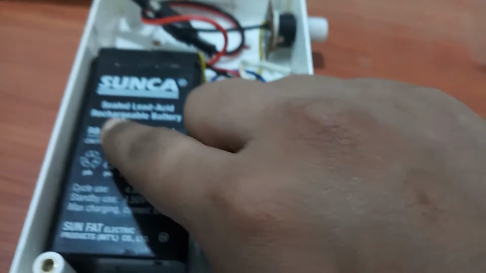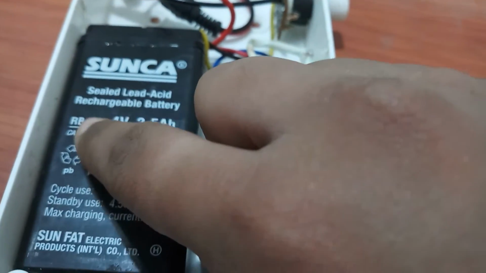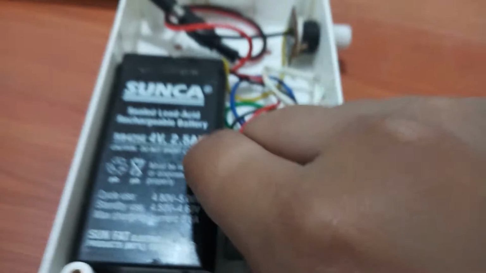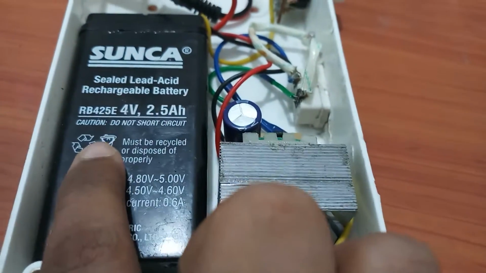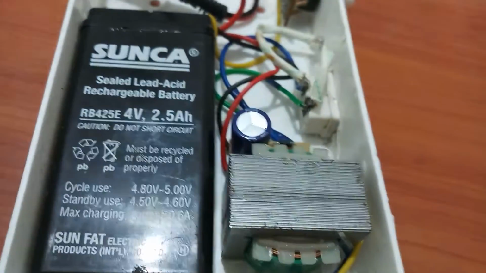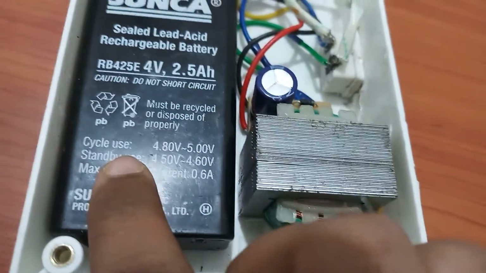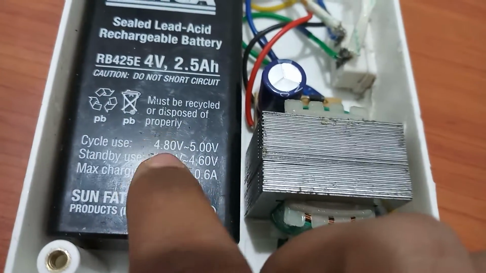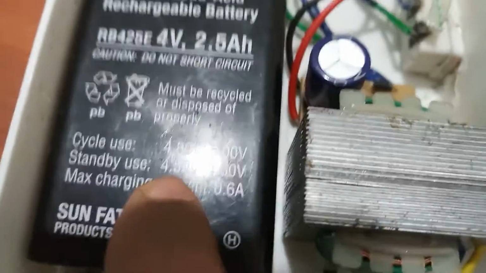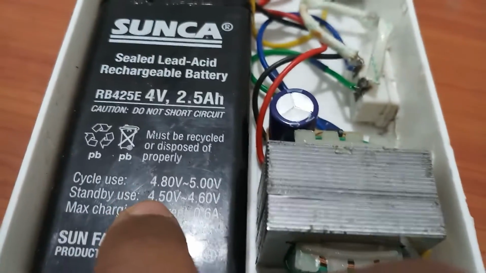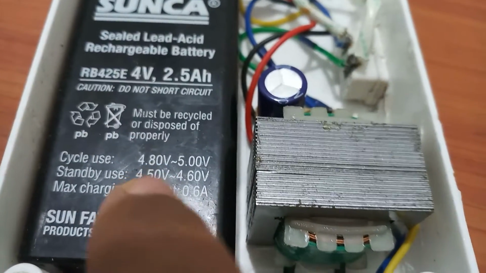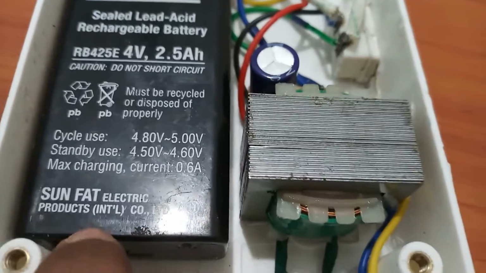And this is the rechargeable battery, a sealed lead acid rechargeable battery guys. This is the 4 volt 2.5 Ah rechargeable battery. The cycle use is up to 4.80 volt to 5 volt, and the standby use is up to 4.50 volt up to 4.60 volt. The max charging current is up to 0.6 amps.